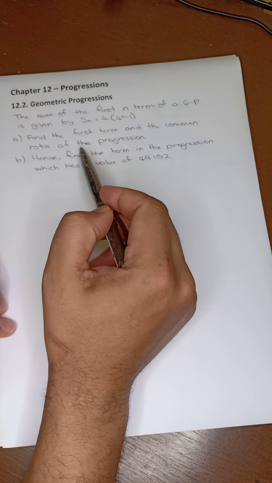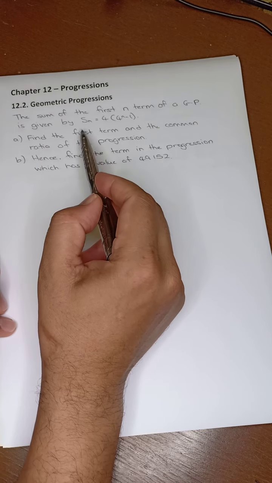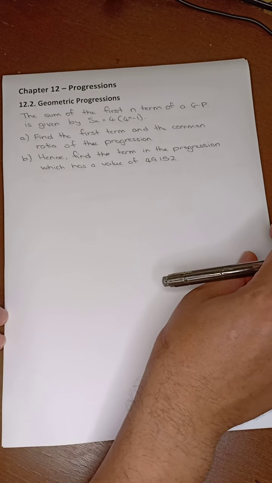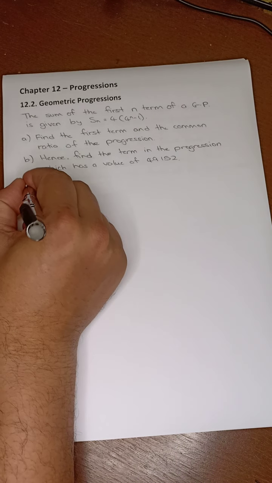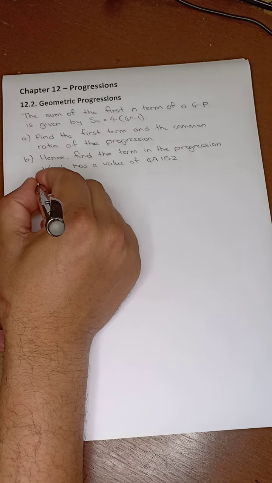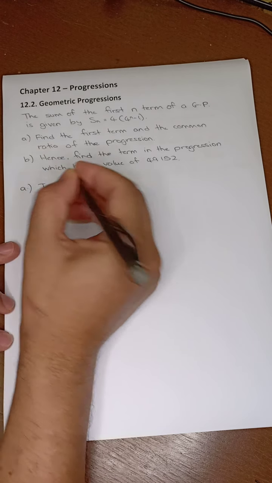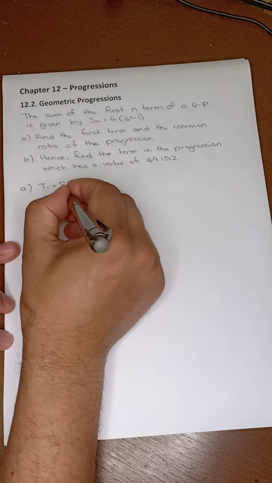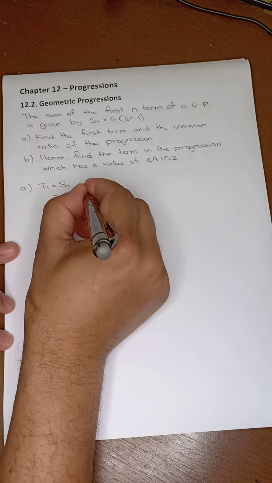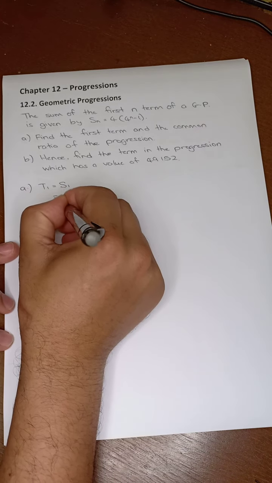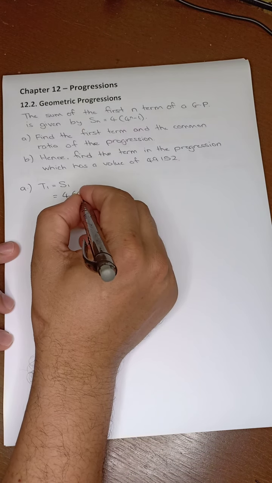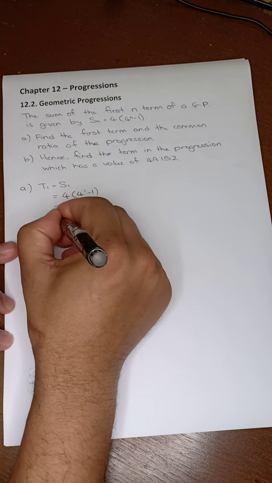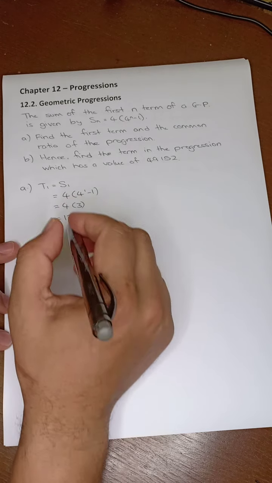Okay, first term and the common ratio. First term is A, common ratio is R. Okay, we'll do that. You can see the question paper. So first term T1 is also equal to S1. To find S1, just replace n with 1. 4 to the power of 1 is 4, minus 1 is 3, so you get 12. Okay, that's the first term.